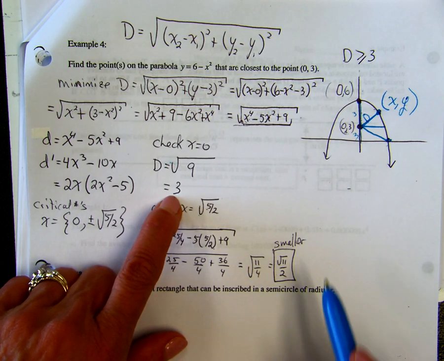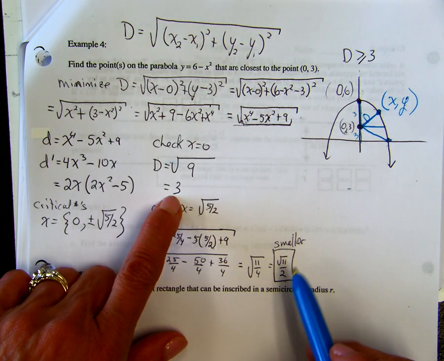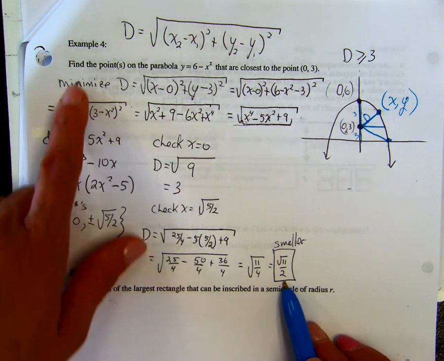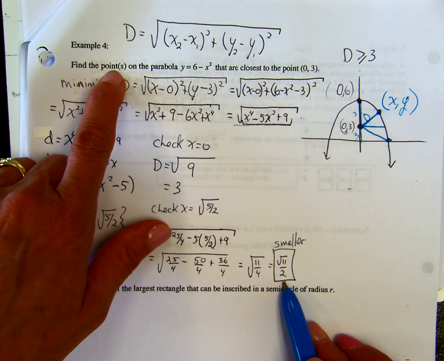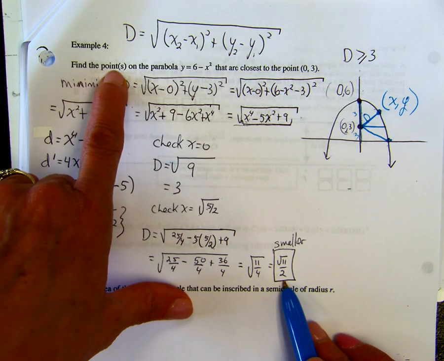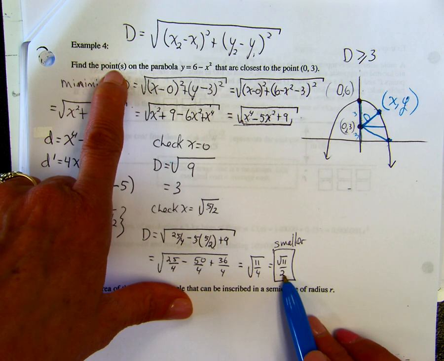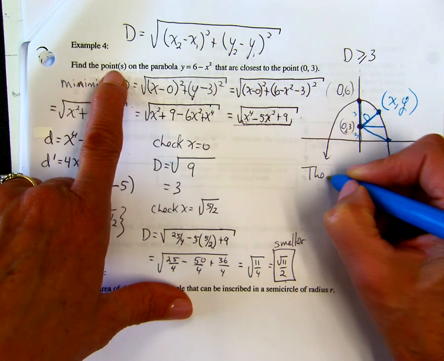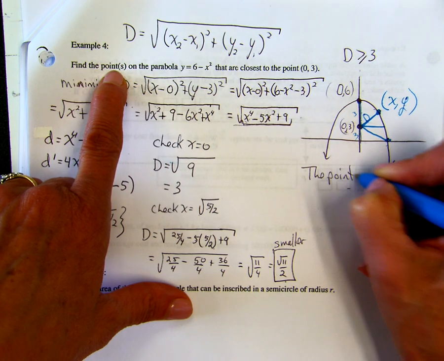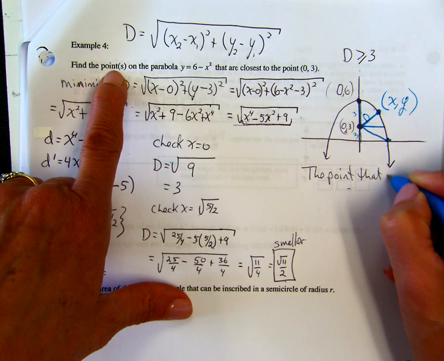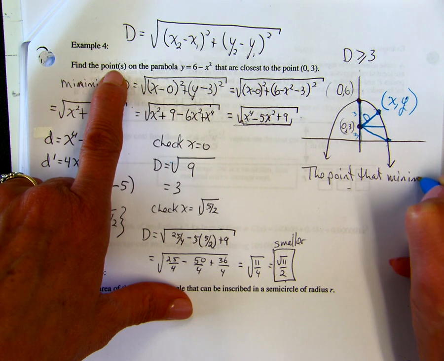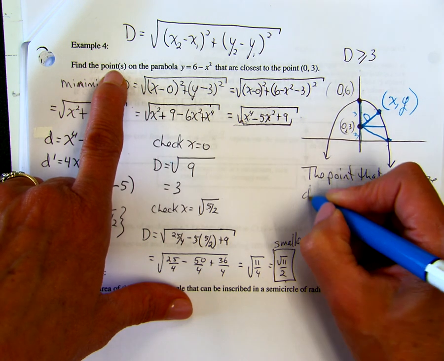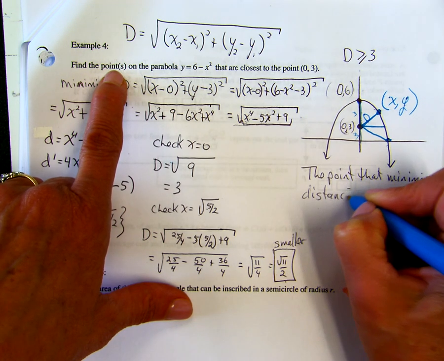Okay, so then what did the question ask? It didn't ask us what's the minimum distance. It asked us for the points that give us the minimum distance. So root 11 over 2 is the minimum distance. The points that minimize distance, and in fact there are two of them.